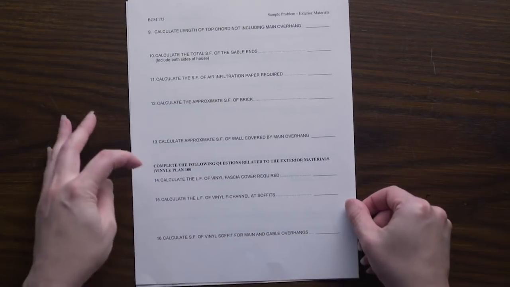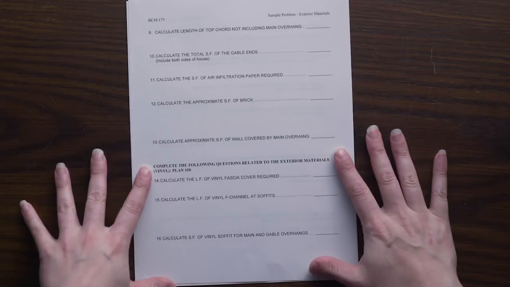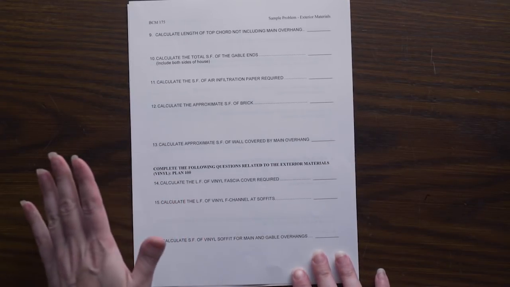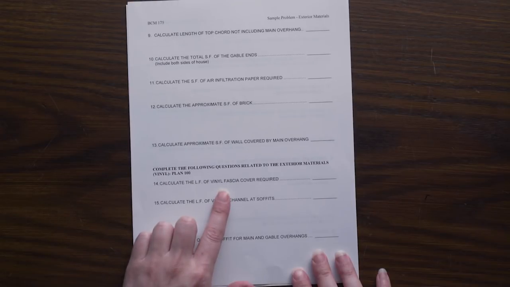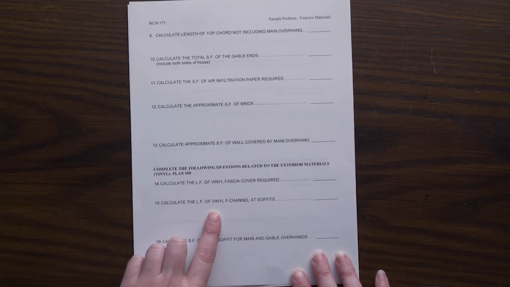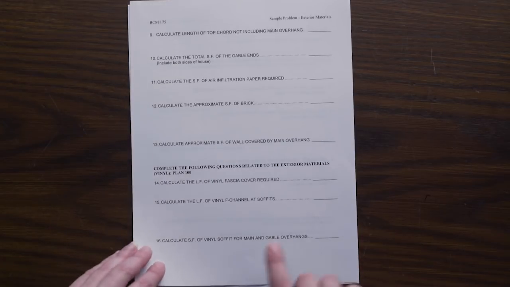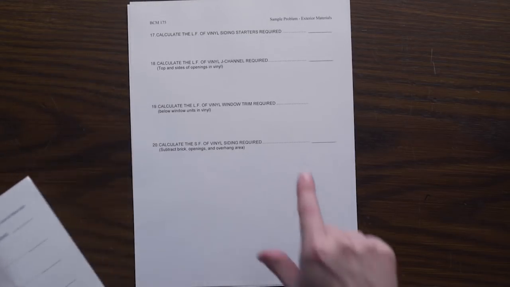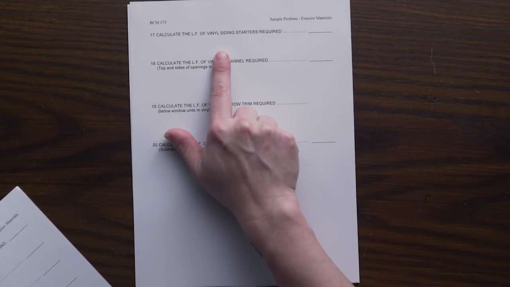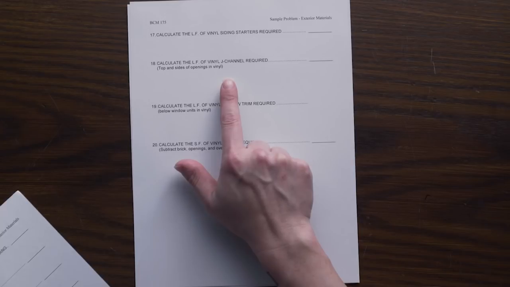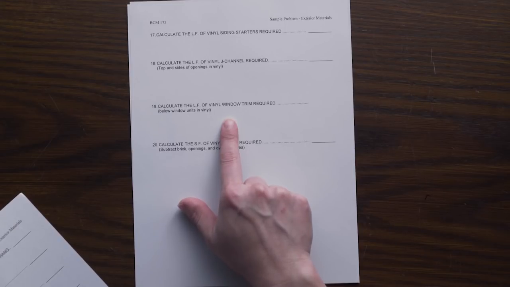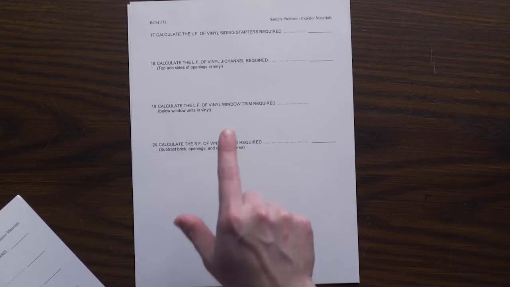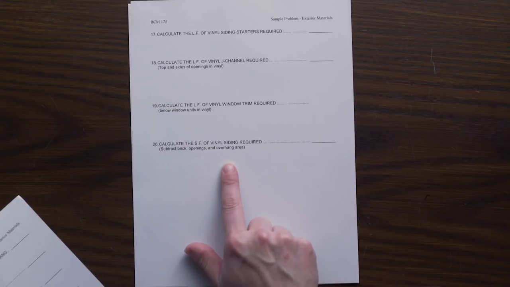For the last problem set, we'll be focusing on the vinyl that will be on Plan 100. So we have multiple areas where we have vinyl. We have vinyl for our fascia. We have vinyl for our soffits. We will need to calculate the F channel that will go around the soffits and then the square footage of the soffits themselves. We then will look at the vinyl starters that we need for all of the actual vinyl siding. And then we will need to look at the J channel that will go around the windows and then the trim that will be below the windows. Once we've calculated all of that, we can then figure out the vinyl siding that will be on the entire structure.